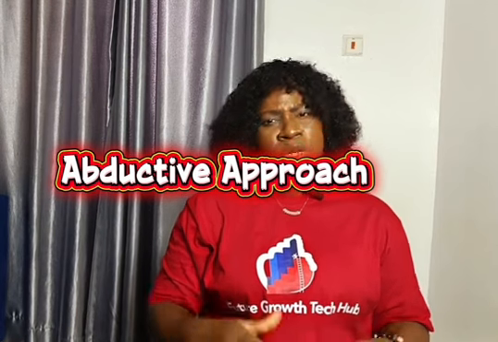So we have covered inductive and deductive separately. But what if we need both approaches? This is where the real magic happens. And in practice, many researchers actually blend the two together. This is often called abductive approach. You might start with a framework, but you stay open to new theories emerging from your data.